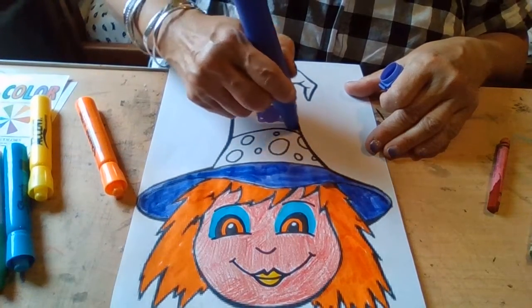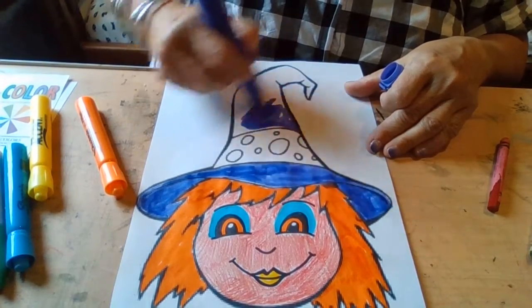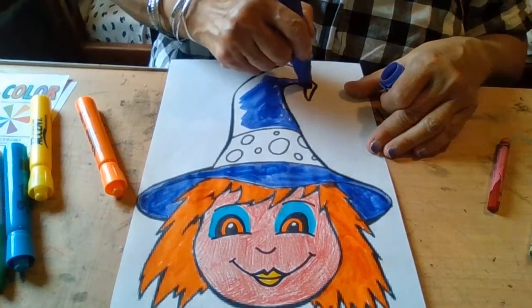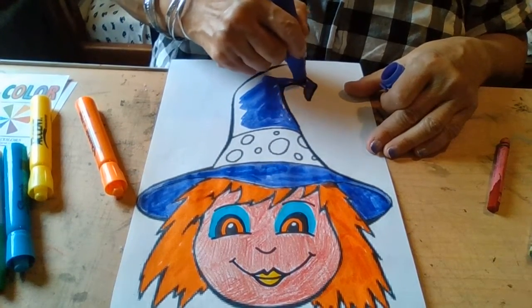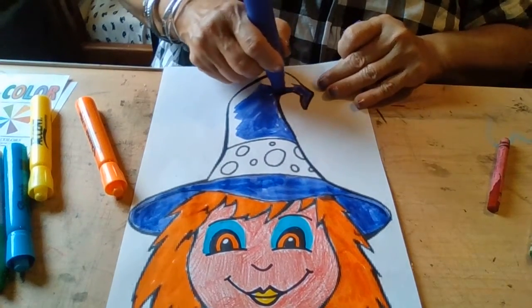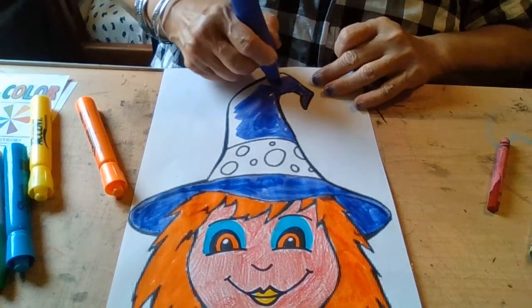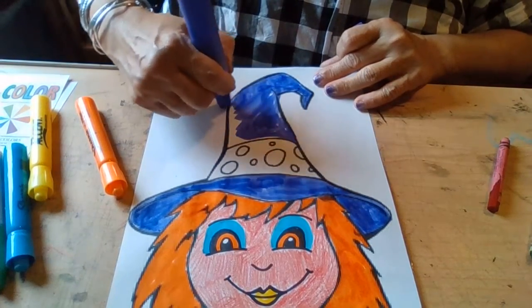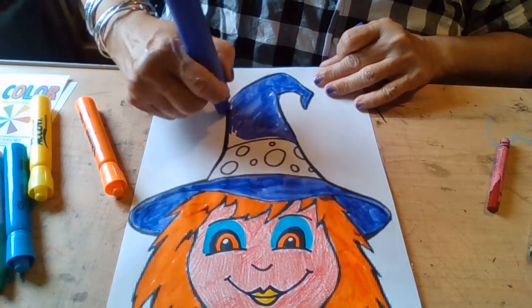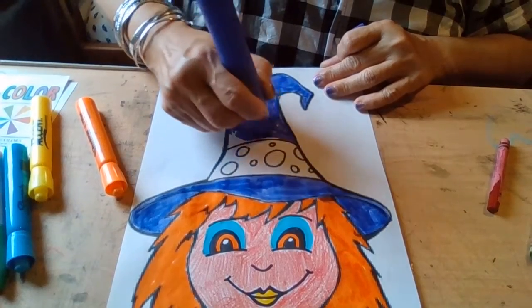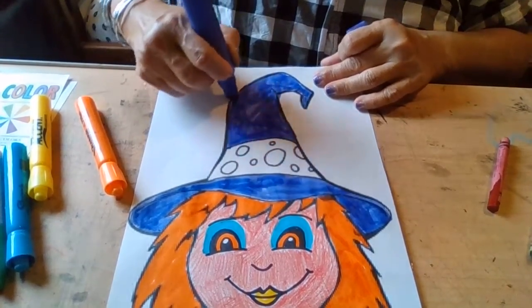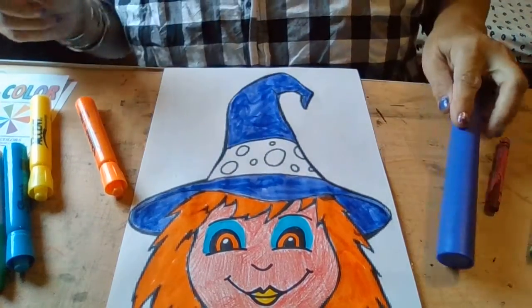So that's always something to remind them, because most kids will just go like this, right? But whoops, and go outside the line, which is fine. But if you tell them, especially in those little tight spaces, if you start doing it in a circle, that helps you control the color a little bit, and it also helps you cover more area. Okay, so there we go. So here we have a start of our Andy Warhol witch.